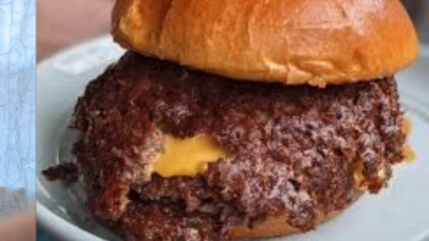So if you've ever had a smash burger, right? A burger that they press on the grill and get that real dark, crispy, crunchy outside, what they're actually doing is creating a patty made of the Maillard reaction. So they're trying to get as much of a crust onto it as possible.